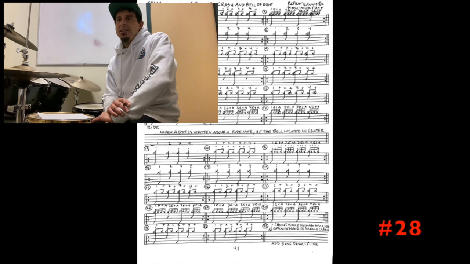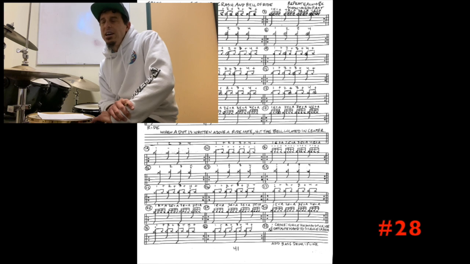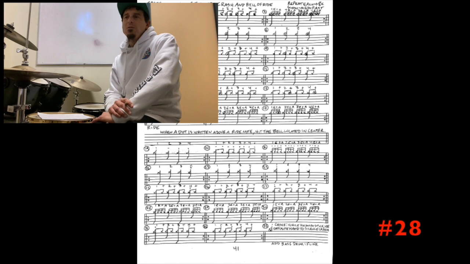Okay, for number 28, we're going to do a basic 16th note beat, and we're going to play the bell of the ride on the downbeat of beat 4, just for that one note with our snare.